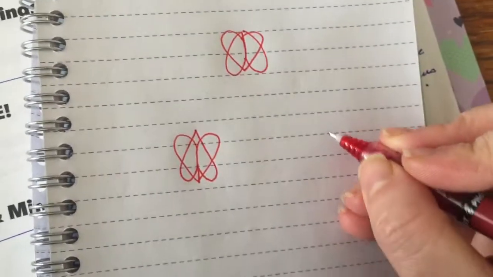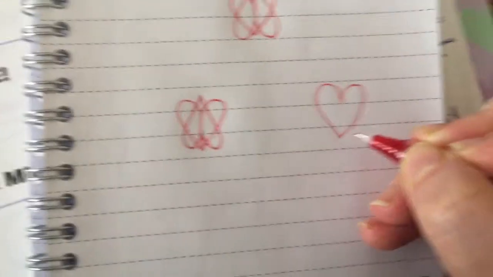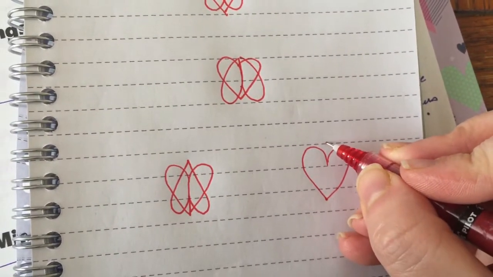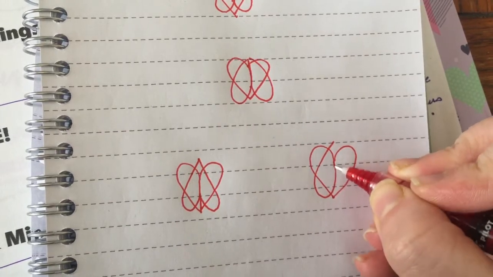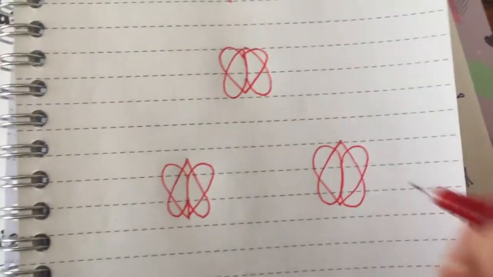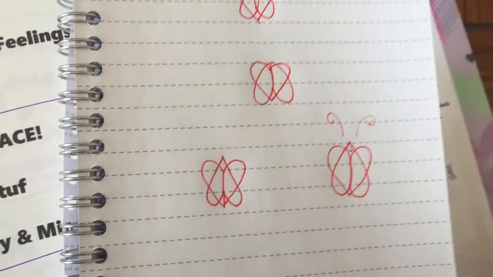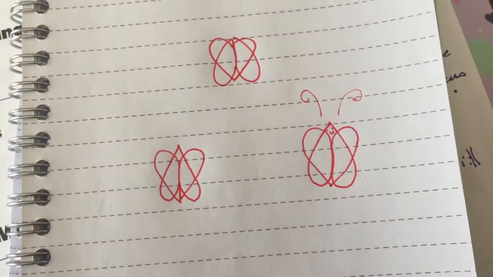Okay, so I'll do it one more time. So heart, heart. A little sloppy because I'm paying attention to too many things. Oh yeah, I didn't do the line in the middle that time. Well, you get the idea. So there you go. There's my little heart butterfly.